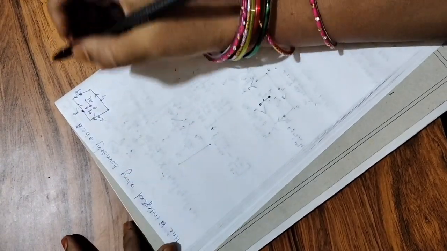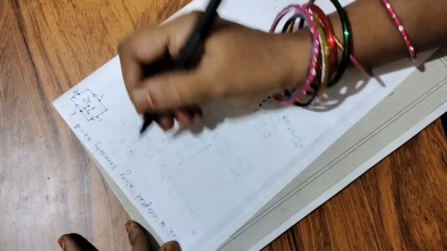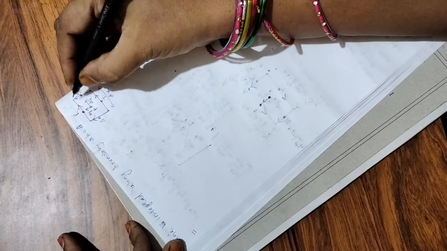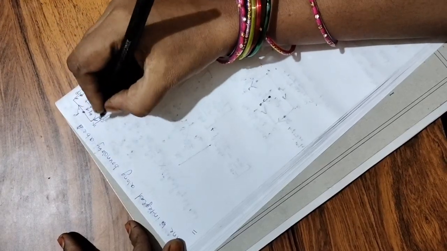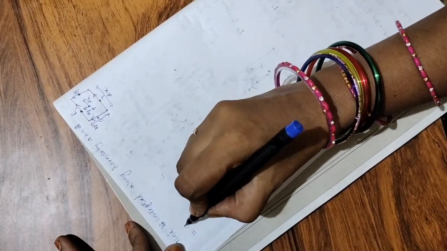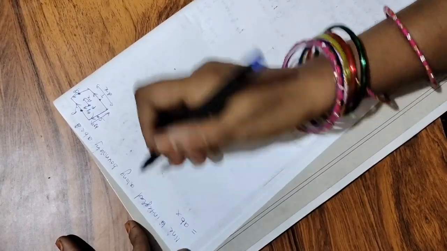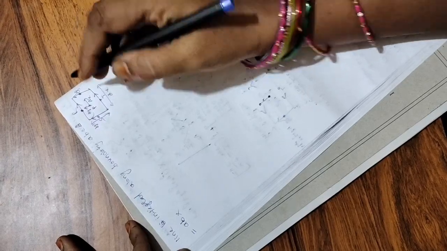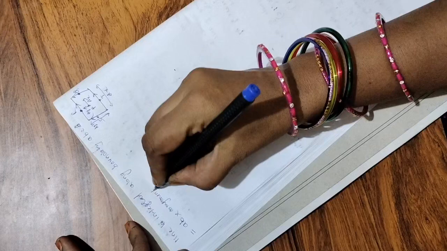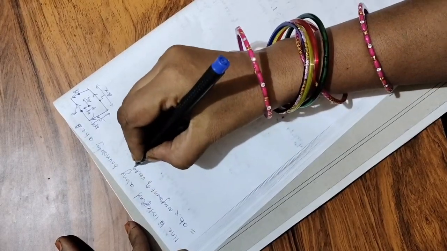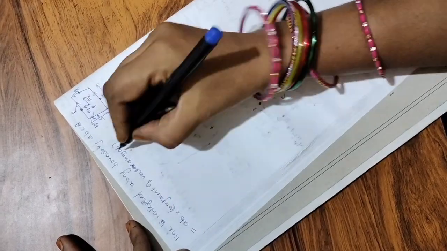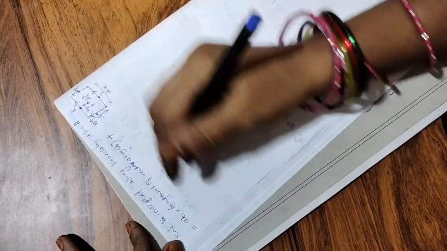Right. Now first what we will write: the total distance along the x-axis, dx, we wrote, and this face we wrote as dy. Right. So first what we will write, AB: we have to find the line integral along the boundary ABCD. AB into the component of vector along AB, plus, all we have to add.